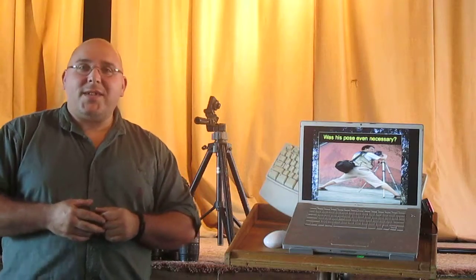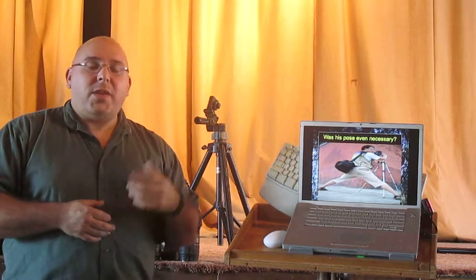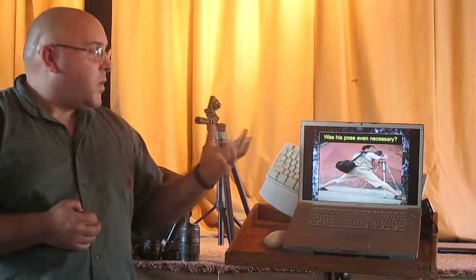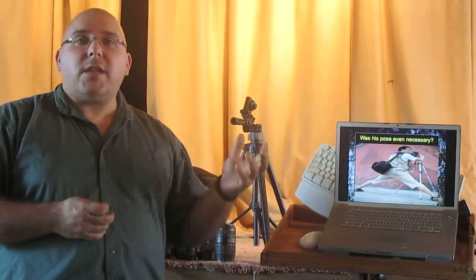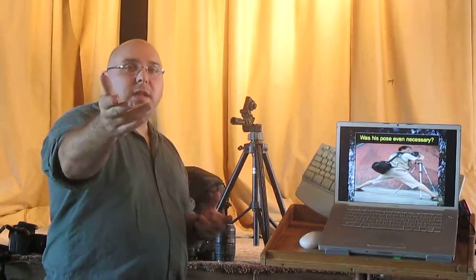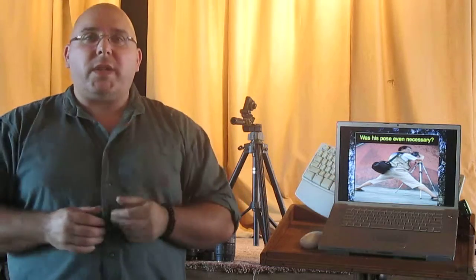Was this pose even necessary? When you think about it, he's so used to moving in a crazy fashion to stop the motion of the camera that he forgot it's on a tripod. As you can see, the camera that I have there is a multifunction camera, and it's considered a point and shoot. Basically, any monkey can use that camera.